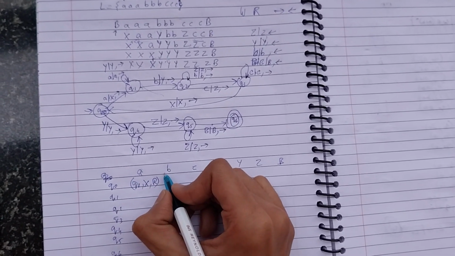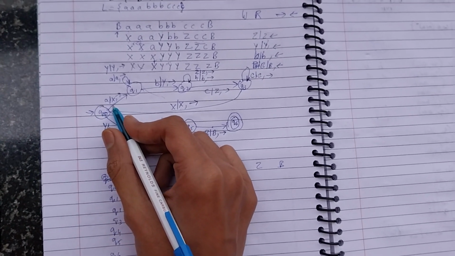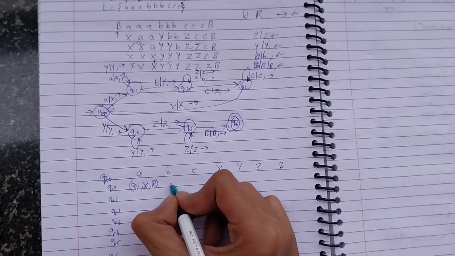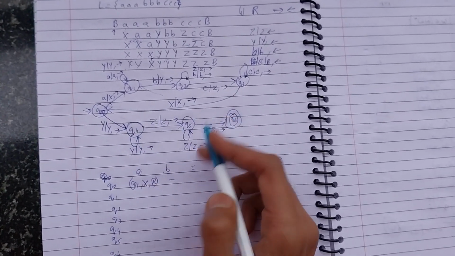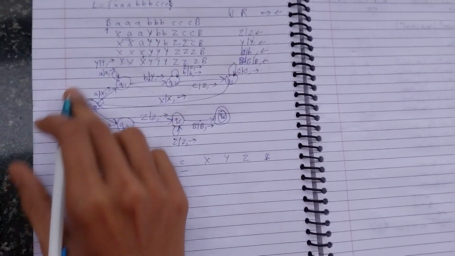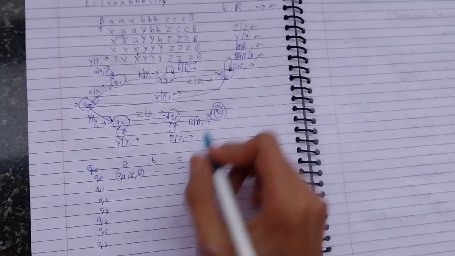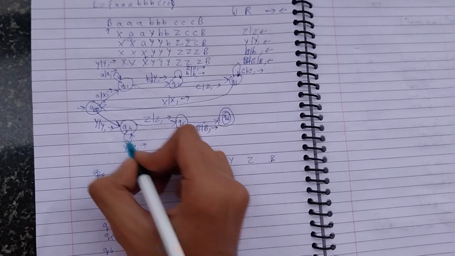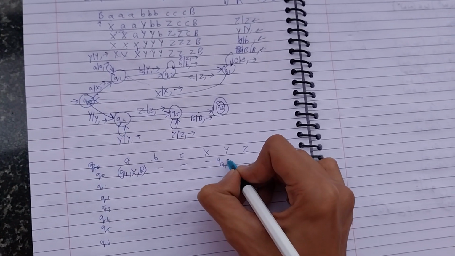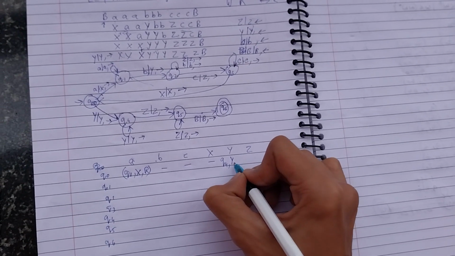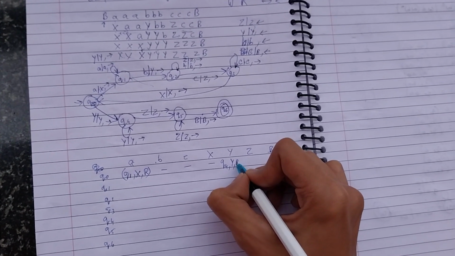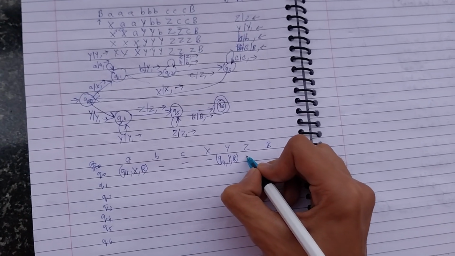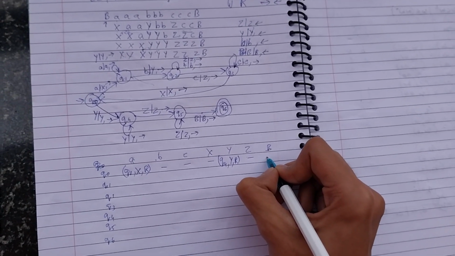So when I'm in Q naught and I'm getting B, this is rejected, so just make it blank. When I'm in Q naught and C, not acceptable. When I'm in Q naught and getting X, not acceptable. When I'm in Q naught and getting Y, so what should I do? I should move to Q4. So I'll write Q4 and this capital Y will be capital Y only, and move right. And when I get Z in Q naught, nothing. When I get blank in Q naught, nothing.